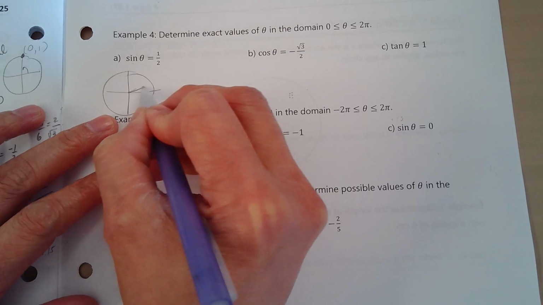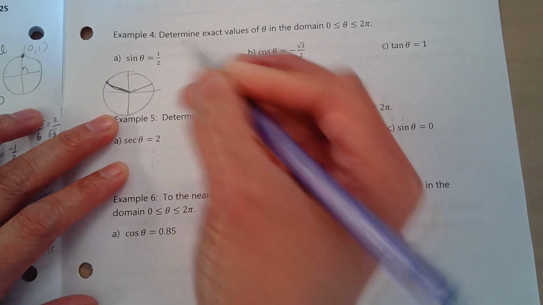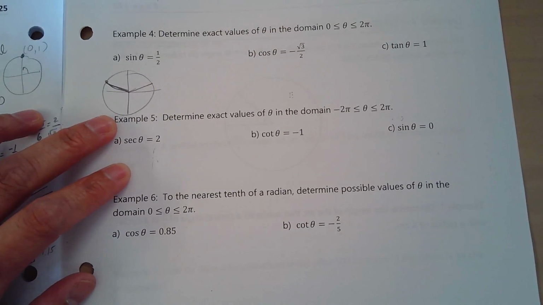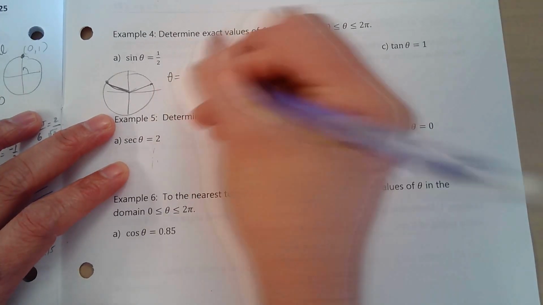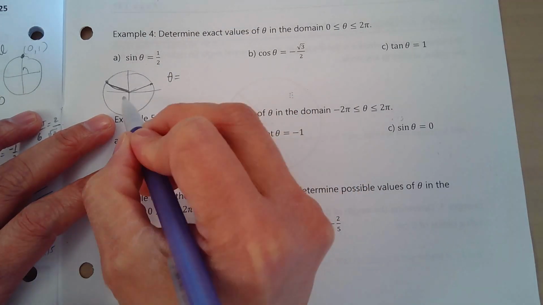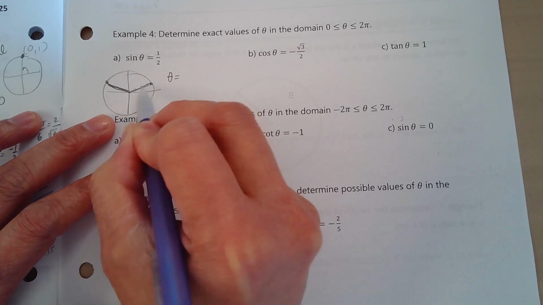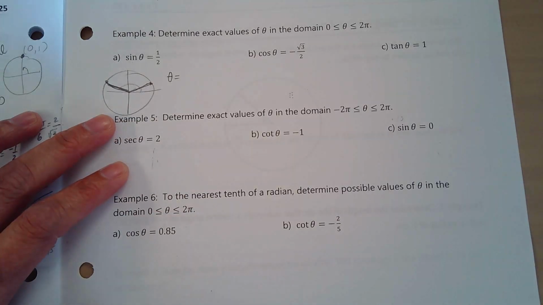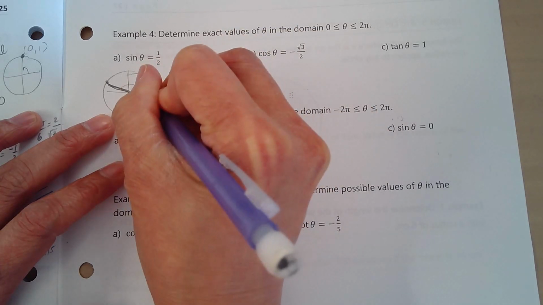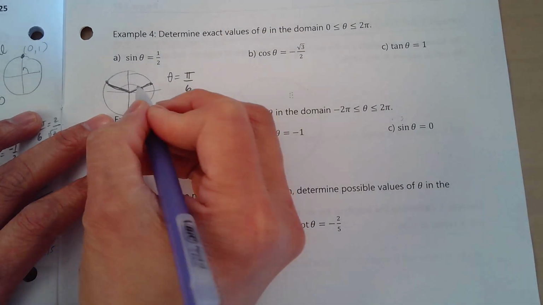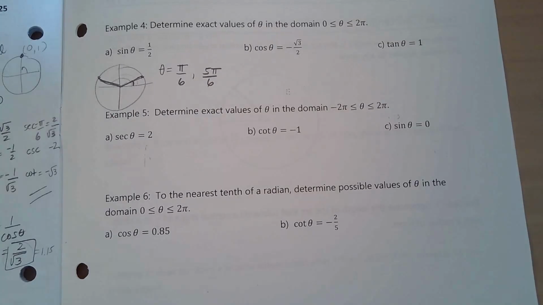We're thinking 30 degrees, right? But what would that be in radians? Give me quadrants 1 and 2. Yeah, quadrants 1 and 2. So we have 2 angles that will give us a sine of a half. That's pi over 6, and then the other one would be 5 pi over 6.